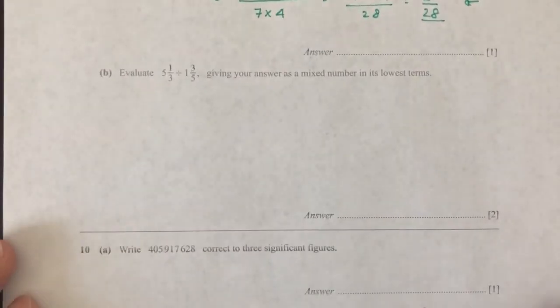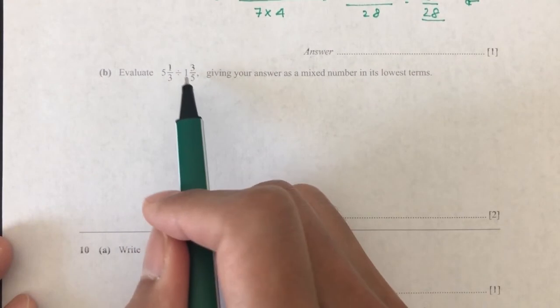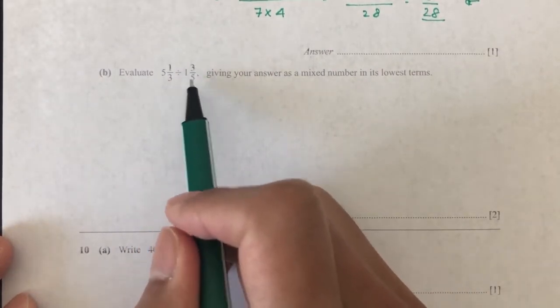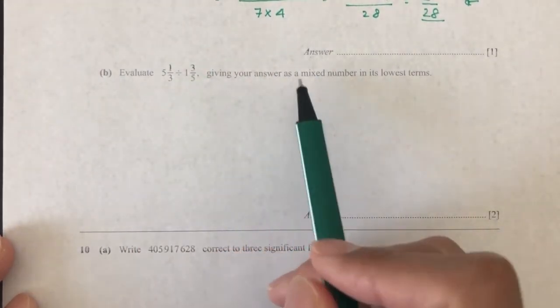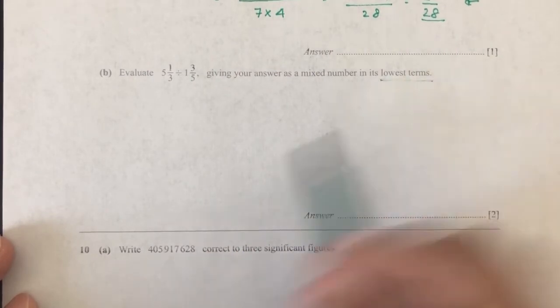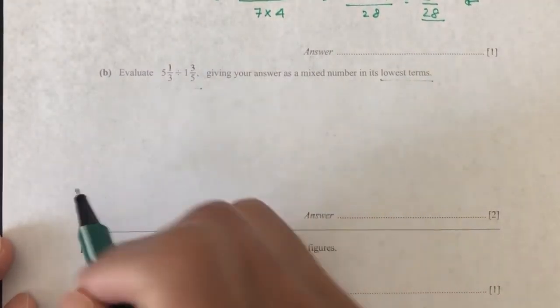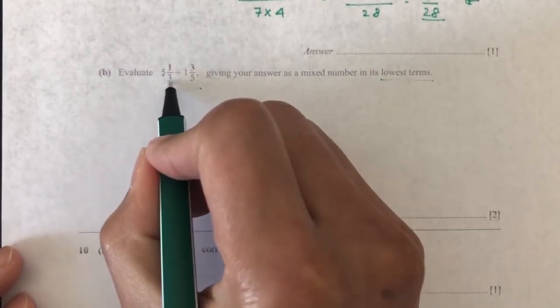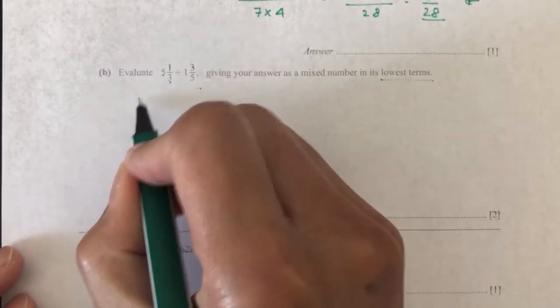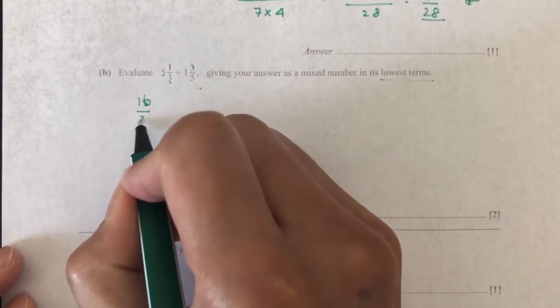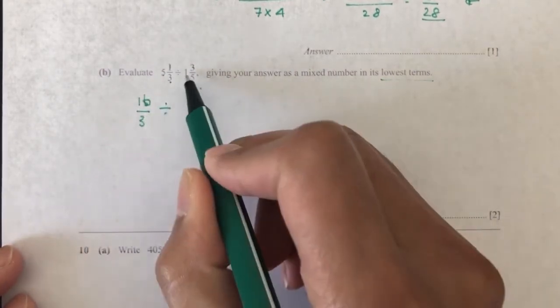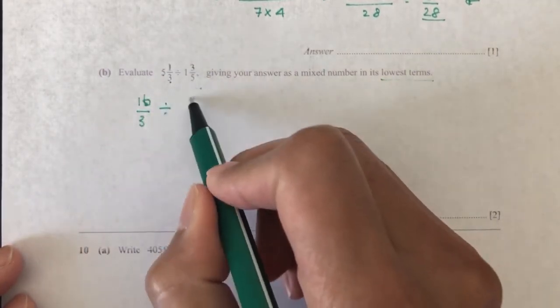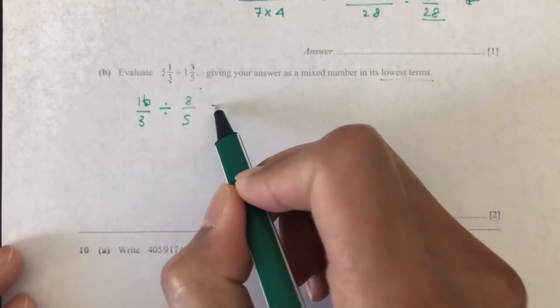So now moving on to part B, we have 5 and 1 over 3, divided by 1 and 3 over 5. Giving your answers as a mixed number in its lowest term. Okay, so first let's solve this. So we first have to expand this. So 5 times 3 is 15, plus 1 is 16. So 16 over 3, divide by 1 times 5 is 5, plus 3 is 8, 8 over 5.